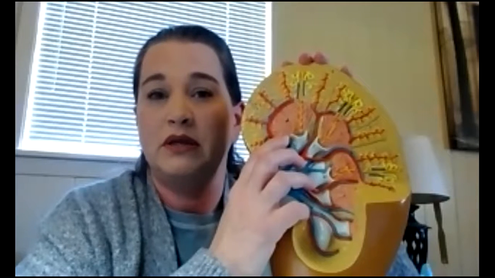So how do you know when they're asking you the renal medulla versus the pyramid? If they ask you this general area, they're talking about the renal medulla. If they put a sticker here and they say, identify this specific structure, they're talking about the renal pyramid, okay?